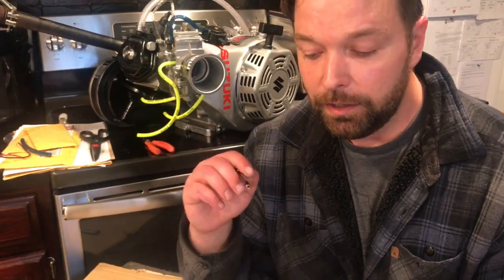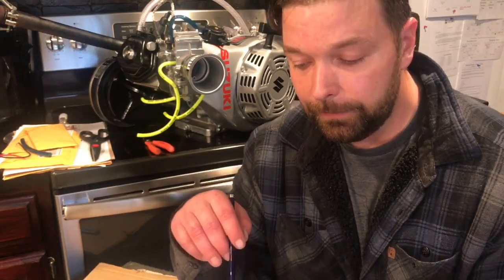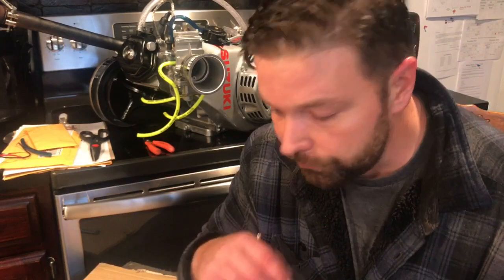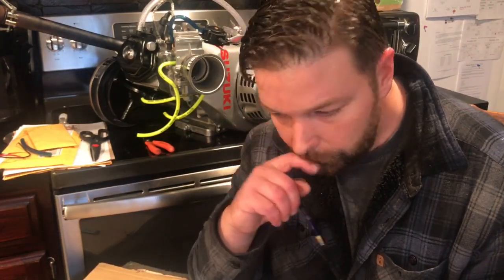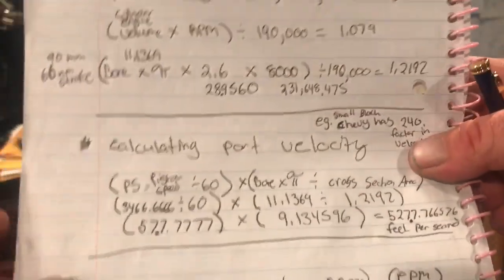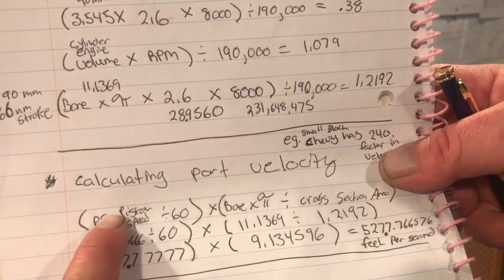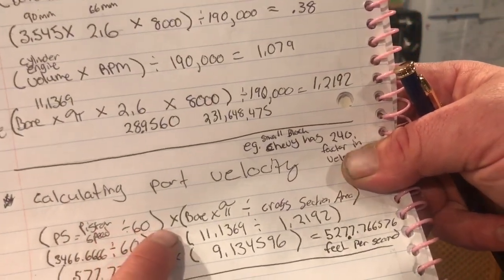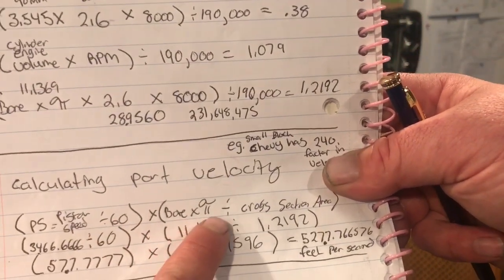That's the equation. So it's piston speed divided by 60 times bore times pi divided by cross-sectional area.